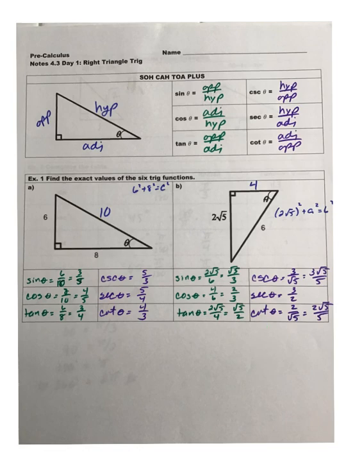And then the other 3 are the reciprocals. So cosecant is 3 over root 5, but if you recall, we're not supposed to leave a radical in the denominator. So I just multiply top and bottom by root 5, and I get 3 root 5 over 5. Secant, the reciprocal of cosine, would be 3 over 2. Cotangent, the reciprocal of tangent, would be 2 over root 5. But again, multiply top and bottom by root 5, and we get 2 root 5 over 5. And that finishes page 1.